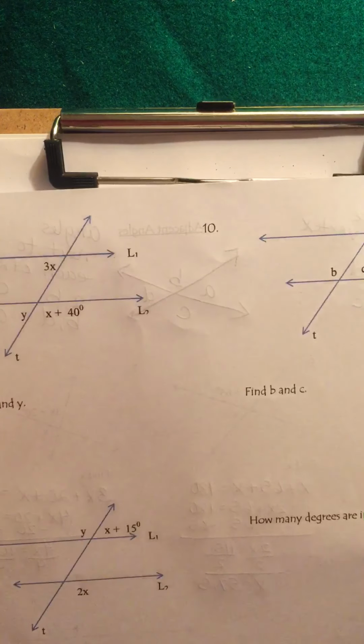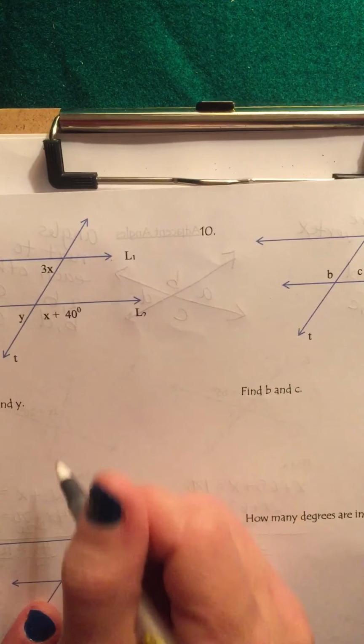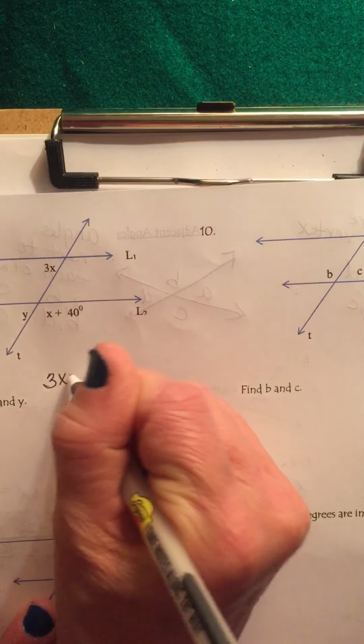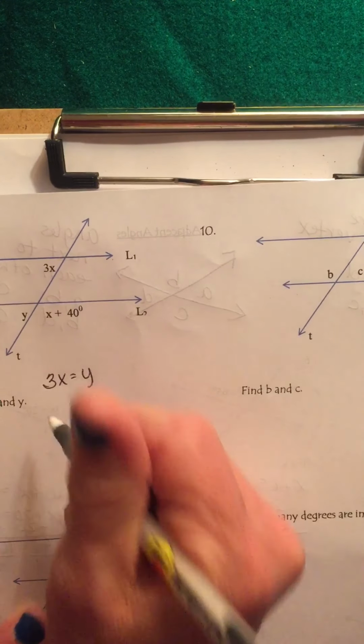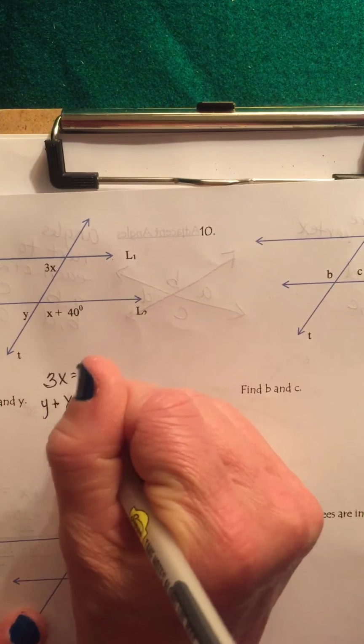We need to find x and y in number 9. We have two parallel lines cut by the transversal. We know that 3x equals y, and we know that y plus x plus 40 equals 180.